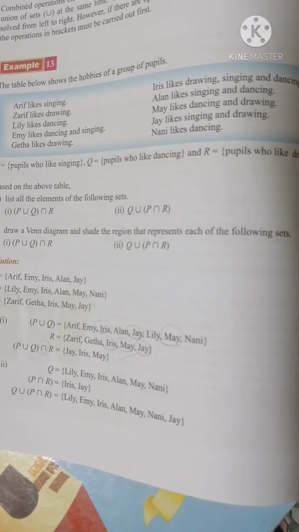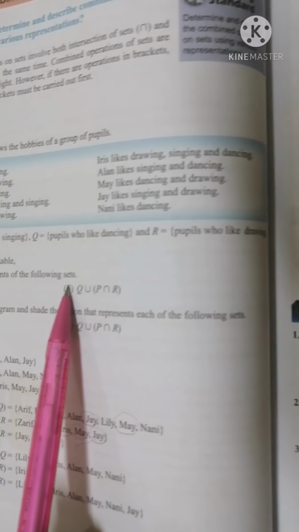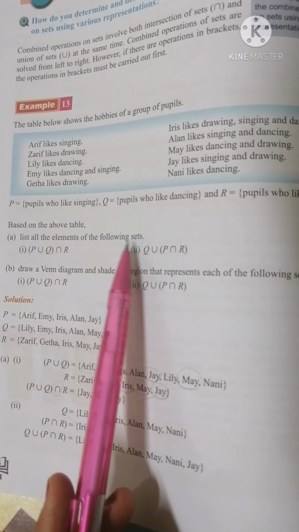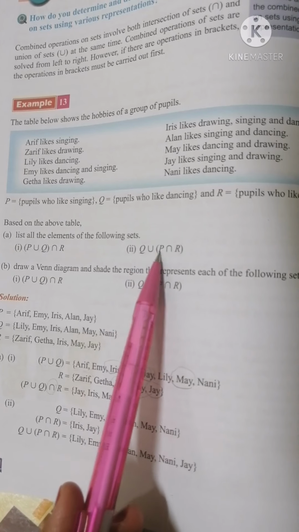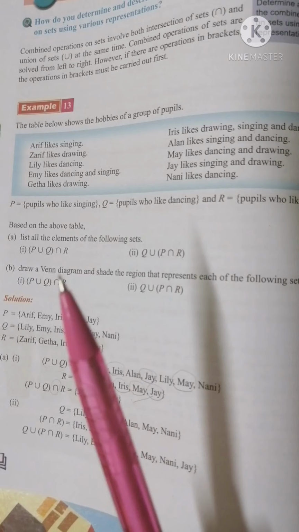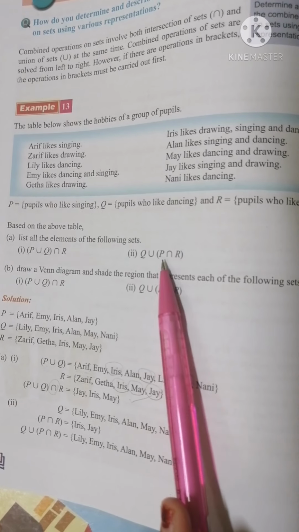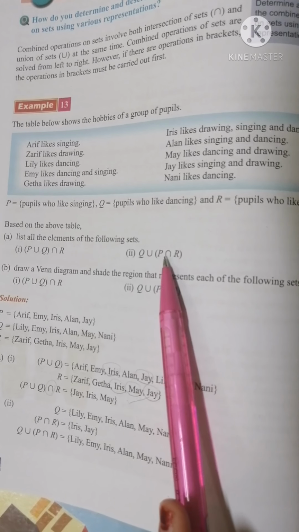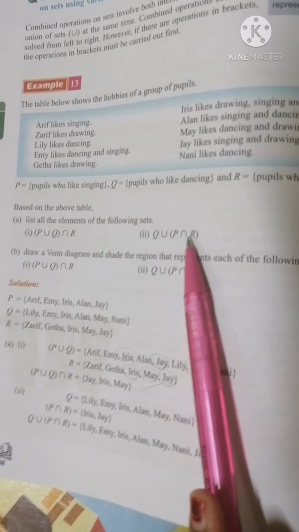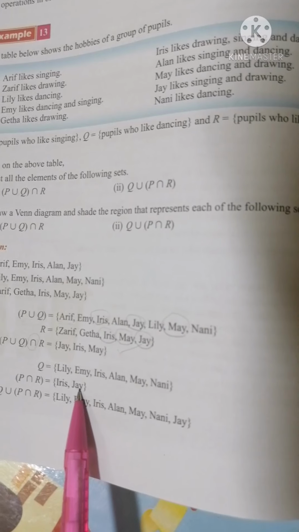Okay, look at the second one. The second question asks you to list down all the elements of Q union, in brackets, P intersect R. What should we do first? If there is a bracket, you need to solve the bracket first. From the bracket, we know it is P intersect R. So what are the elements for P intersect R? The elements are Iris and J.